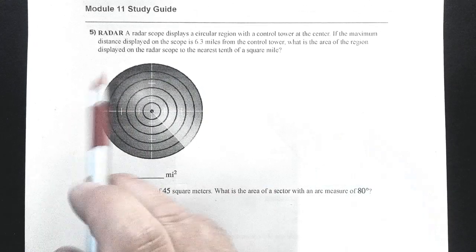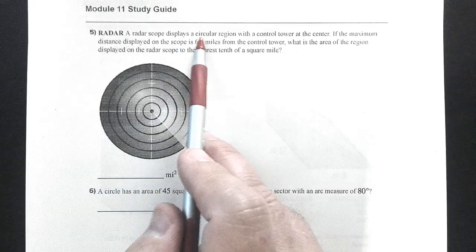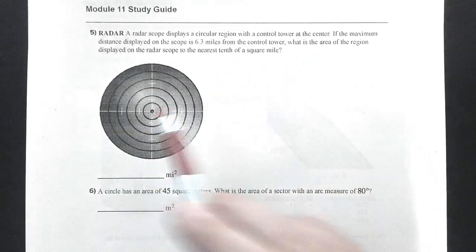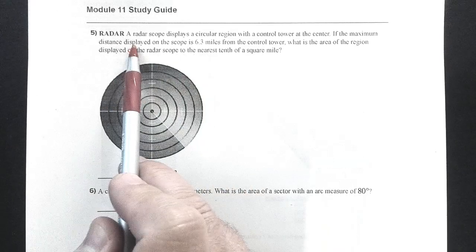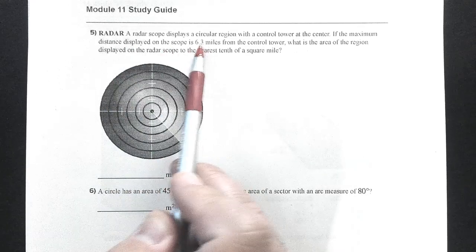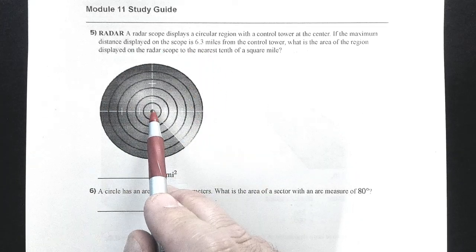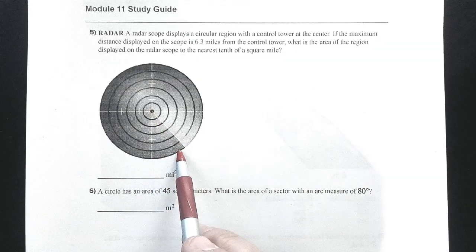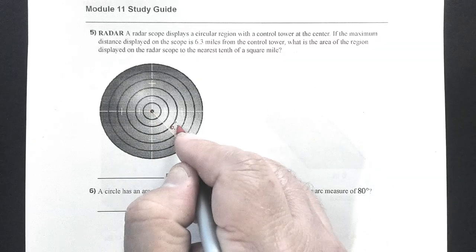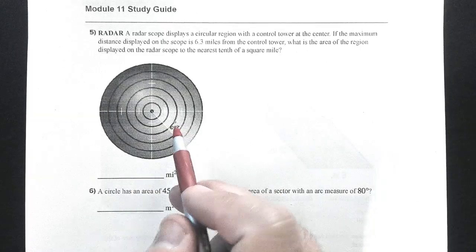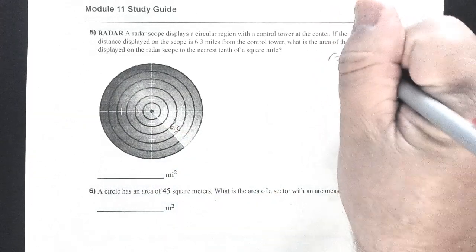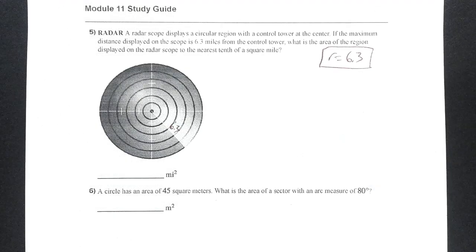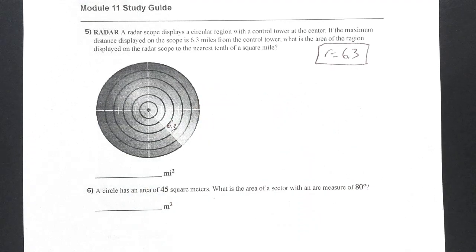All right, so number 5. Radar scope displays circular region with control tower at the center. If the maximum distance displayed on the scope is 6.3 miles, so this being a radar, this is from the center to the end, is 6.3. So it's not all the way across. This is the radius. So radius is 6.3. Always put your stuff over here on your scratch paper or on your actual sheet.